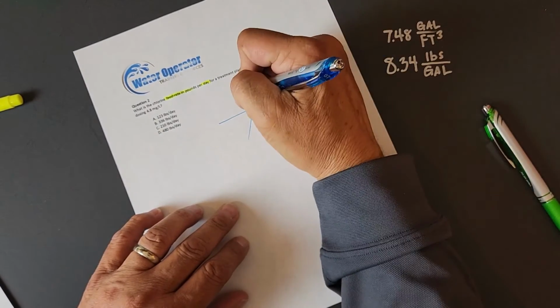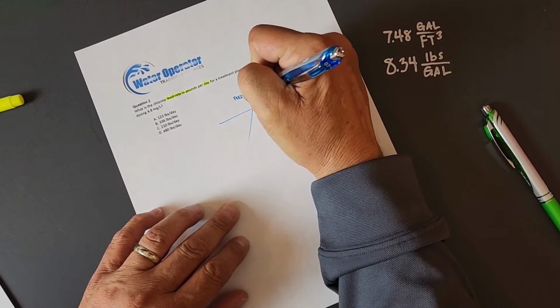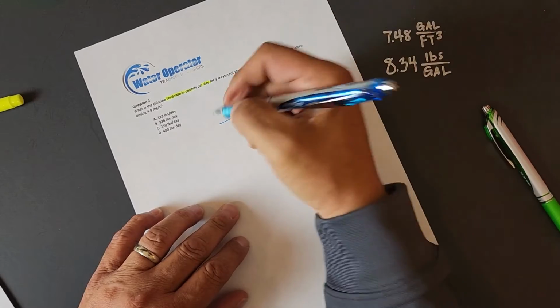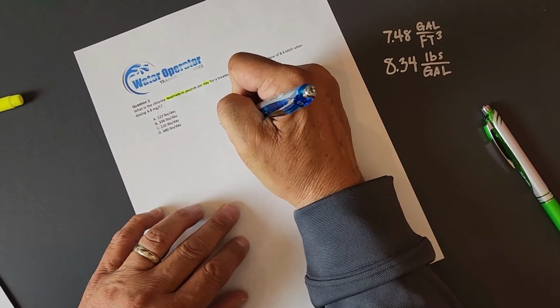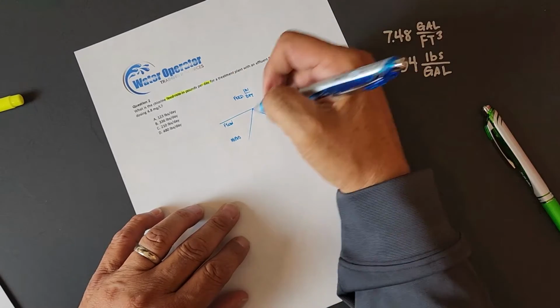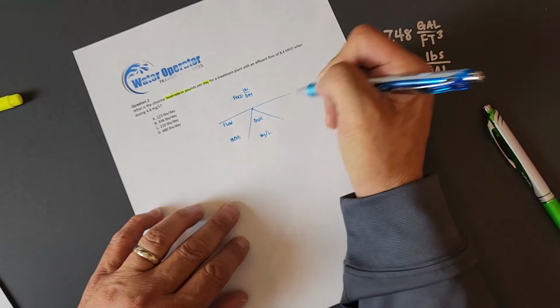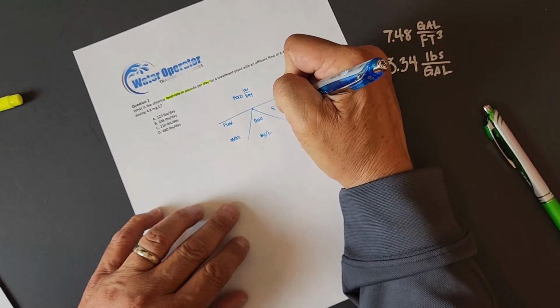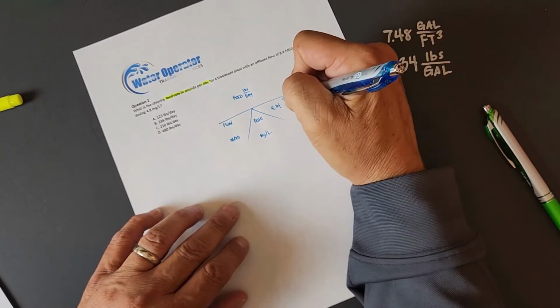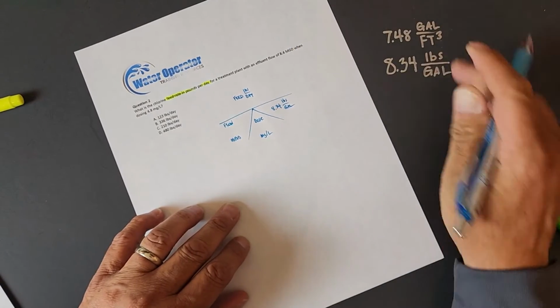And we want feed in pounds per day. We want flow, million gallons per day. We want dose in milligrams per liter. And the last slice of the pie is 8.34 pounds per gallon.